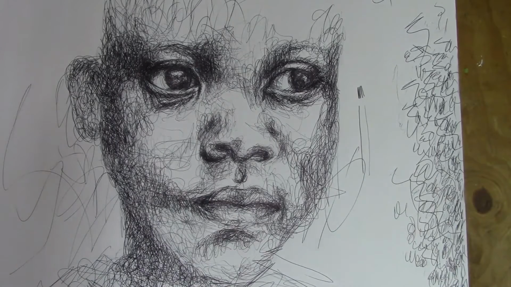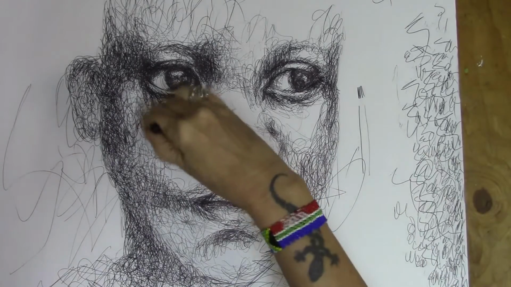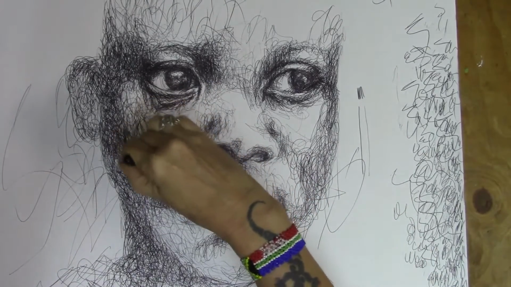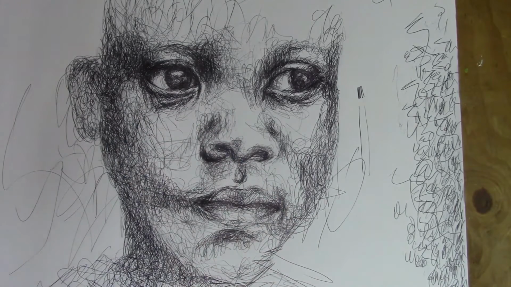This is going to be the first of a couple of days that we're talking about drawing, and today we're going to concentrate on a drawing technique called scribble drawing.